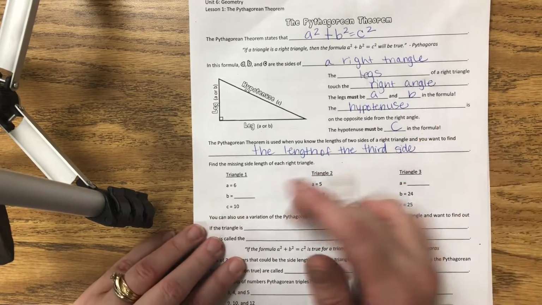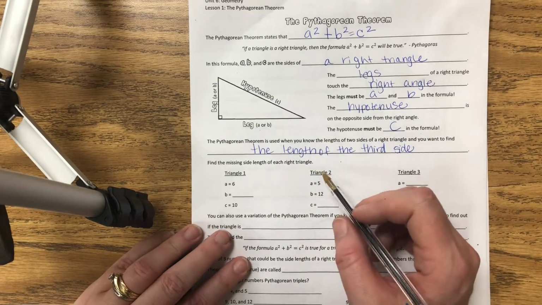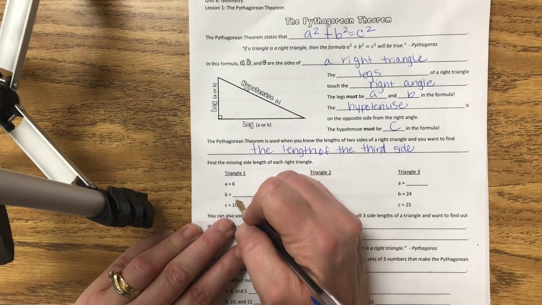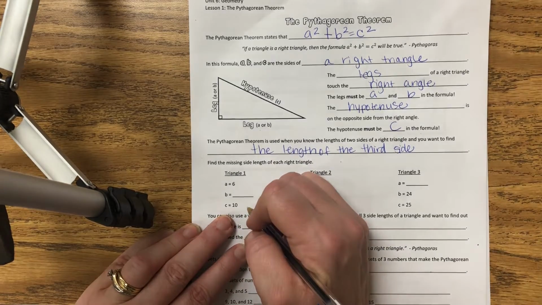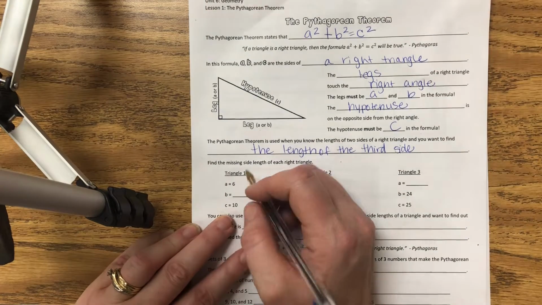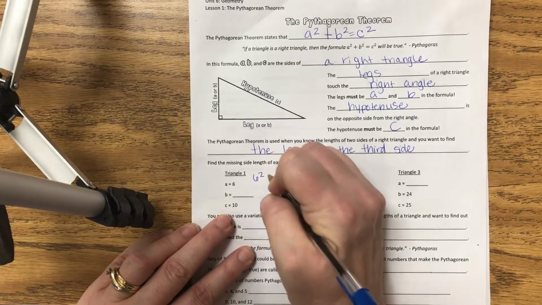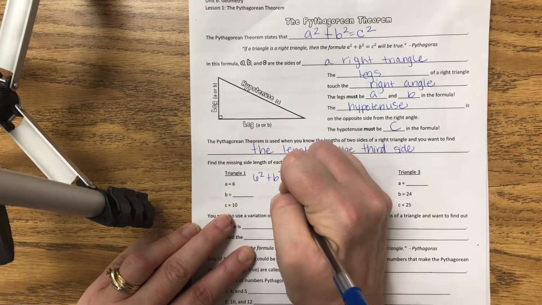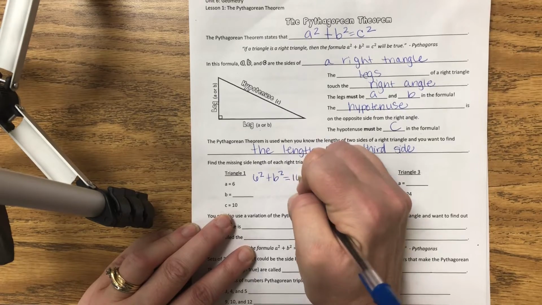So down here it says find the missing side lengths of each right triangle. If a is 6, then what would b be so that c equals 10? We would have to go 6 squared plus b squared equals 10 squared.